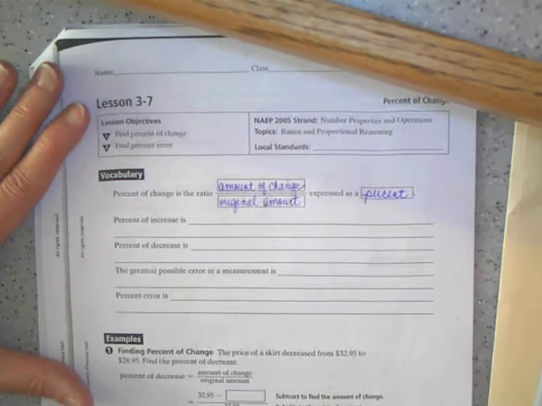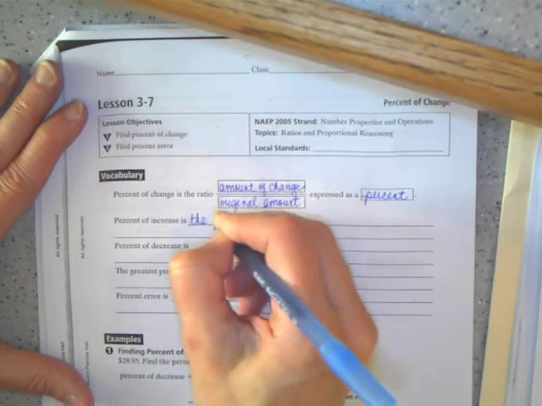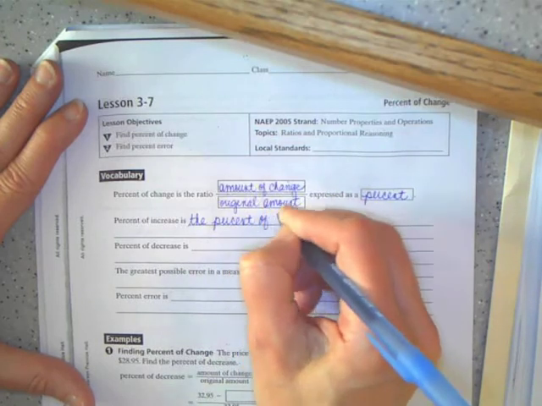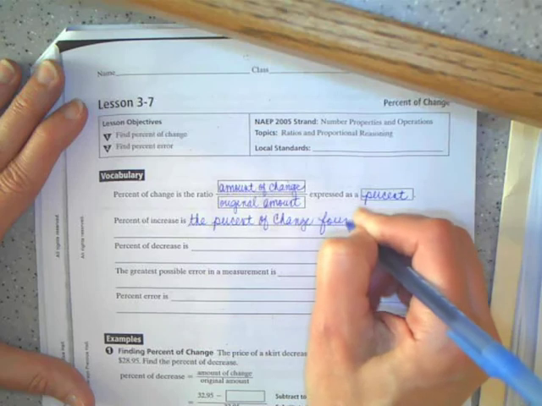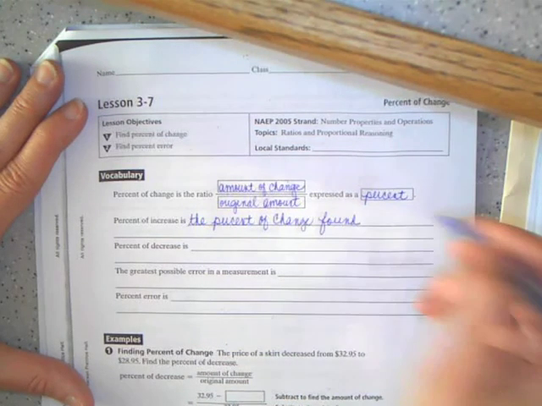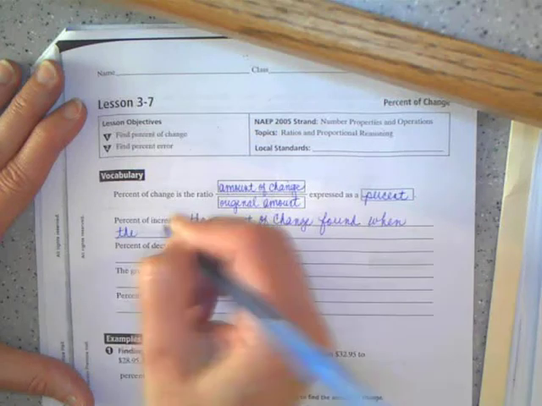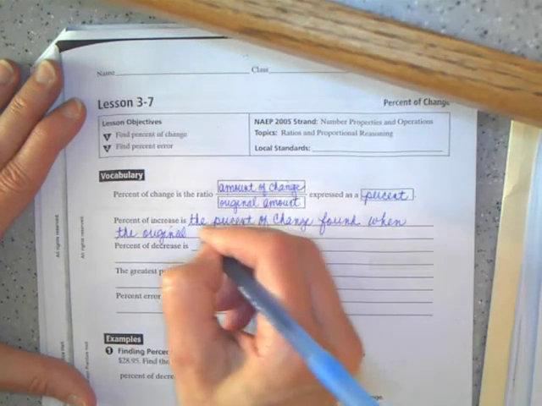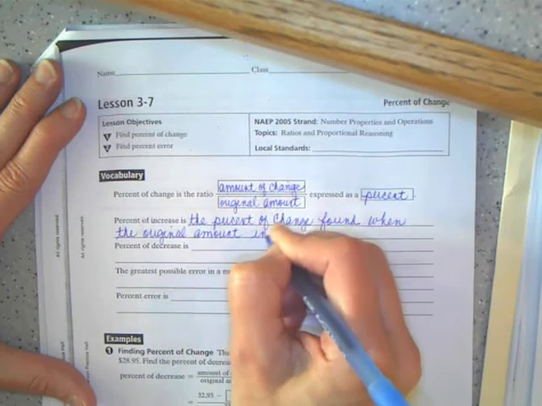Okay. A percent of increase is the percent of change found when the original amount increases.